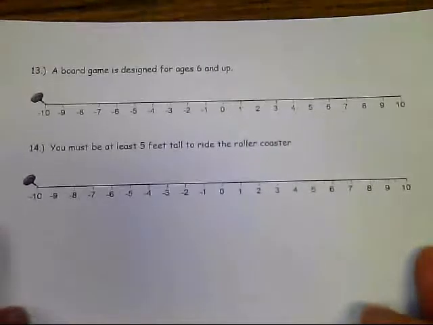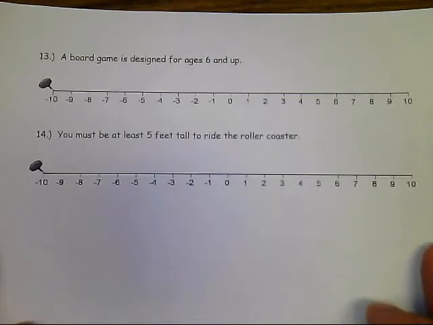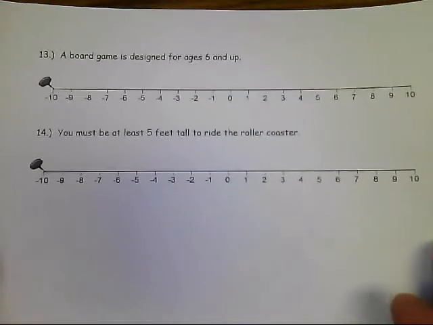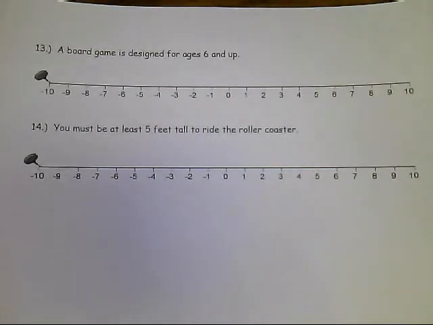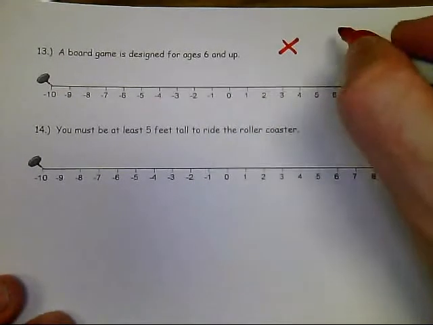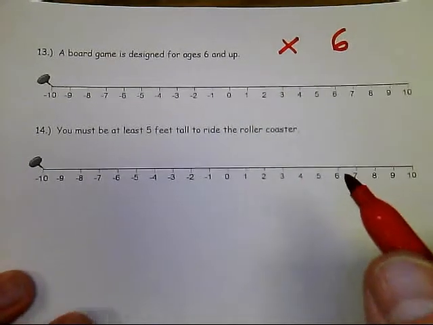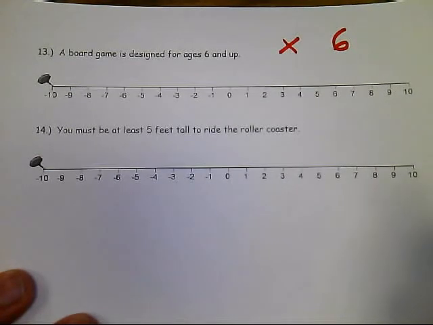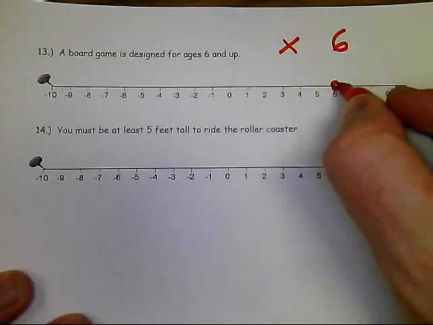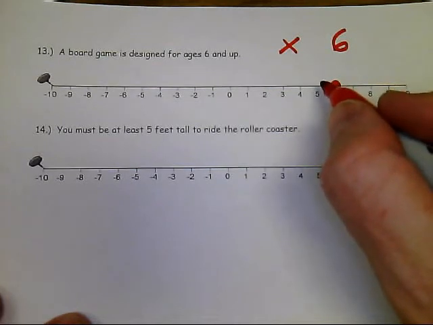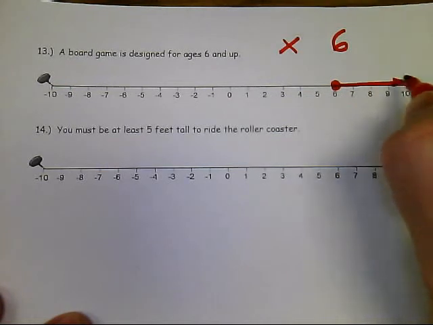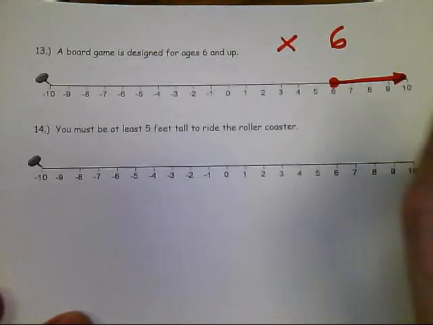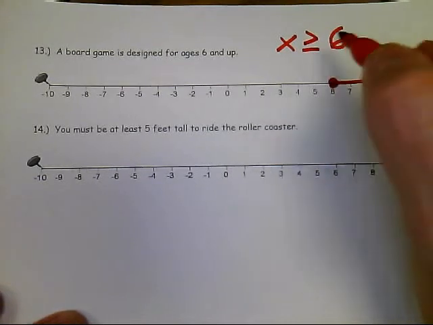The last thing I'd like to do is recognize that we have some real-life scenarios where inequalities are used. Here are two that you're familiar with. A board game is designed for ages 6 and up. Our inequality would be comparing x and 6. How old do you have to be to play this game? Can you be 6 and play this game? Sure. Can you be 5 and play this game? No, the way it's designed, it should be ages 6 and higher. So that's going this way. If it's ages 6 and up, that means x should be greater than or equal to 6.